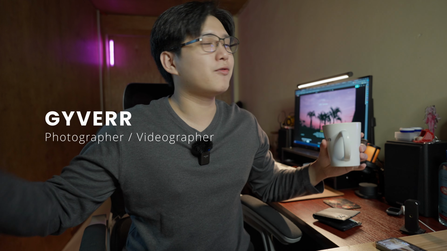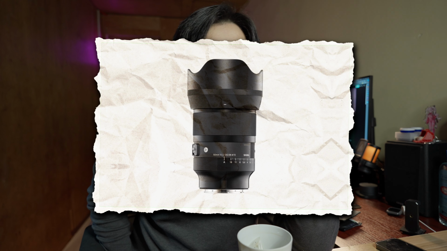And how do you guys find this new setup? This is my quick YouTube video setup. This is still my mini office. I just rearranged some things. Let's talk about the Sigma 50mm f1.2 DG DN for full frame camera.